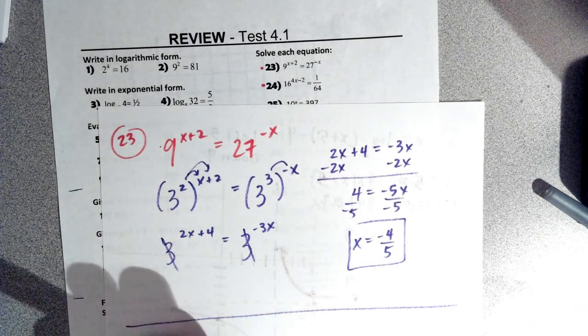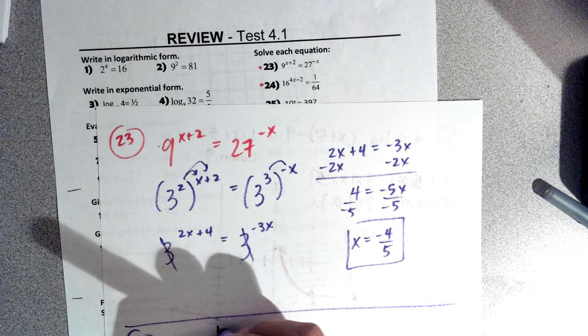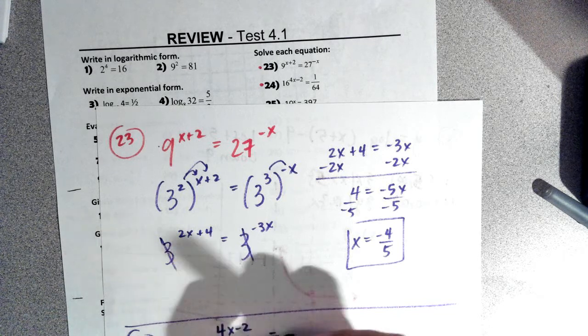Alright, number 24. I have 16 raised to the 4x minus 2.